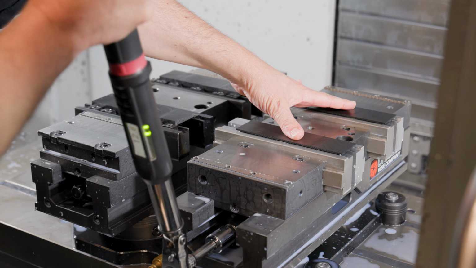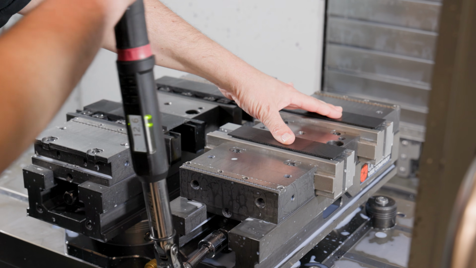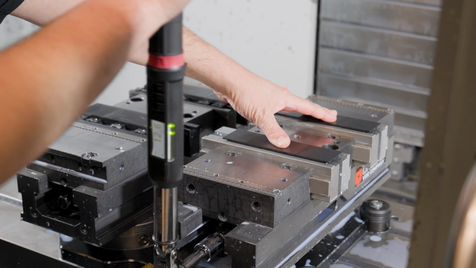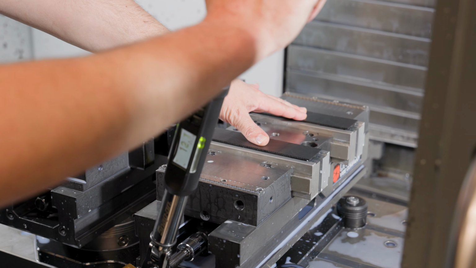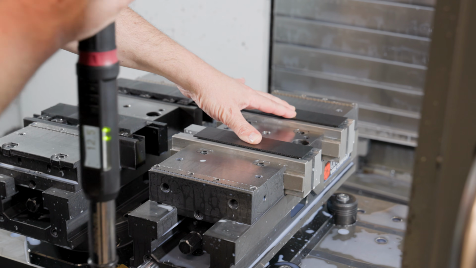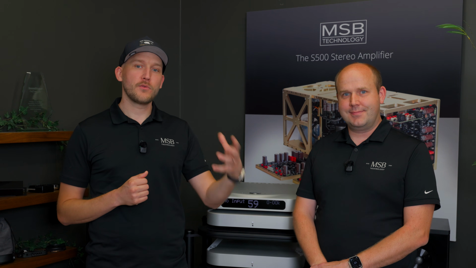I think we can also mention it's really important to MSB that our partners actually care about sound, because as a company, it is at the center of our mission to provide good sound. We are not a box mover company, but we're looking for partners who are passionate about the actual musical experience and providing that experience for our customers.